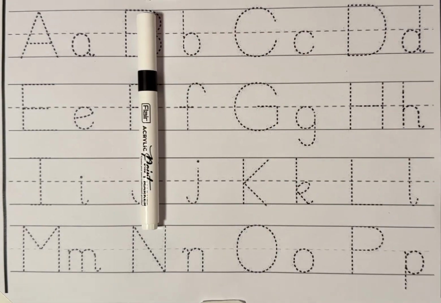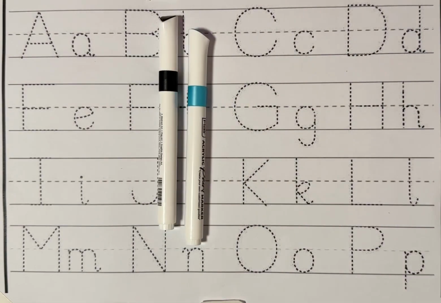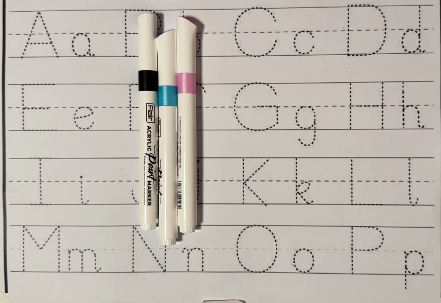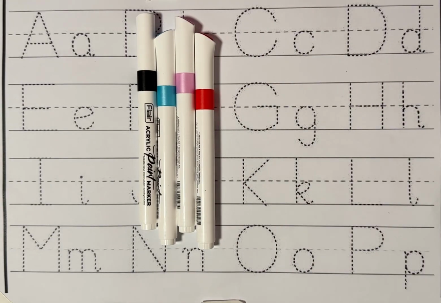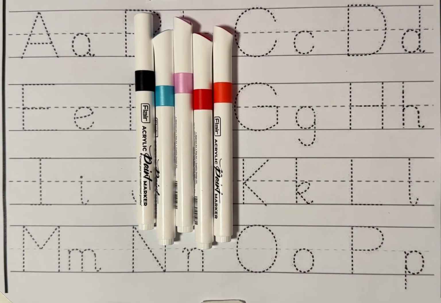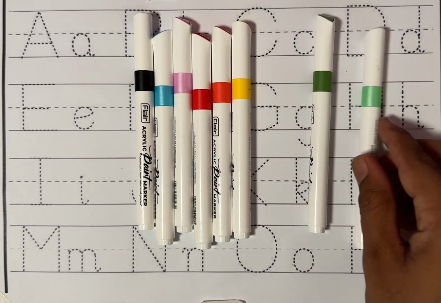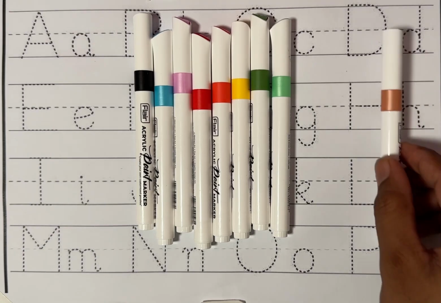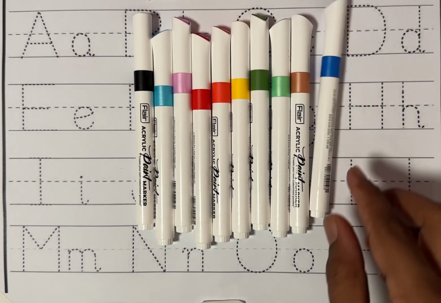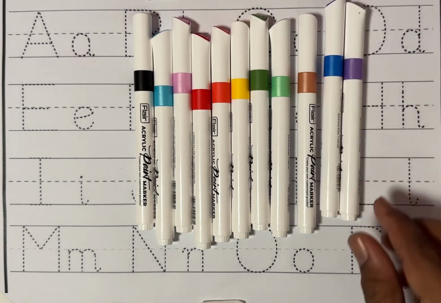Black color, blue color, pink color, red color, orange color, yellow color, dark green color, light green color, brown color, dark blue color, purple color.